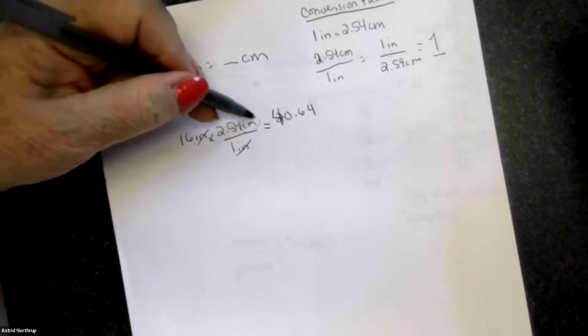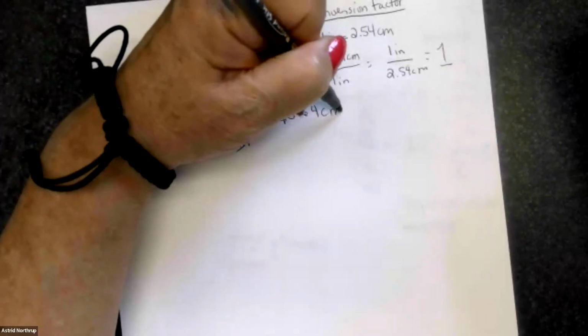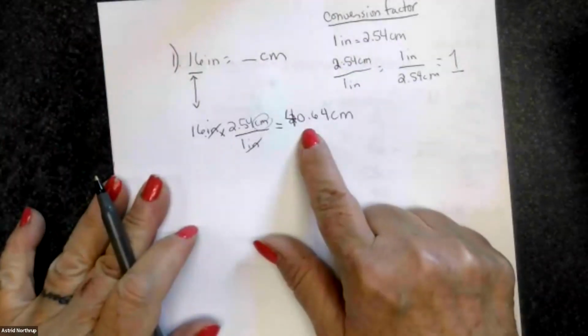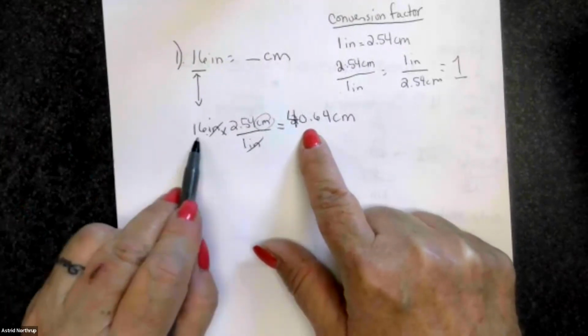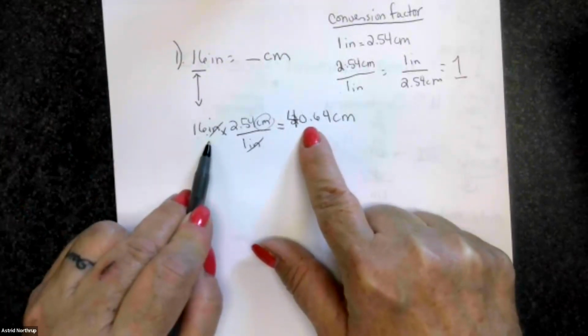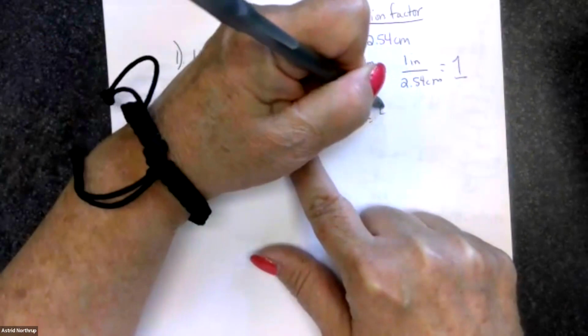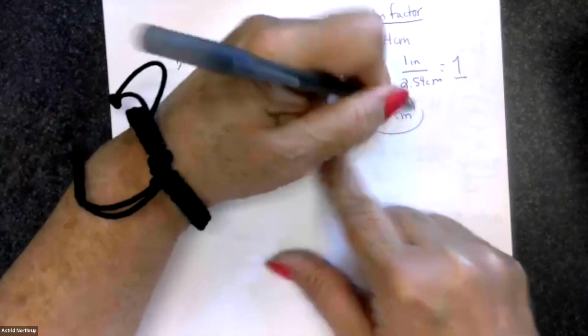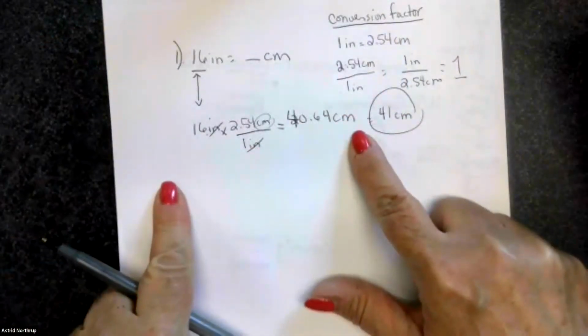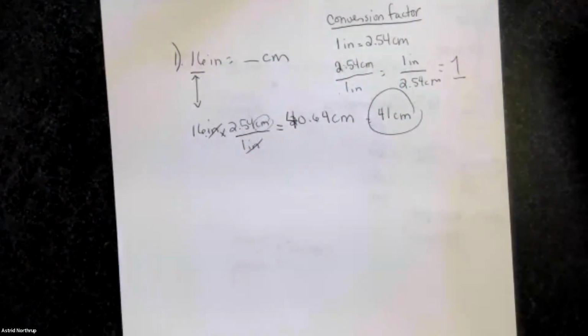So 40.64, and I'm left with centimeters. And so this is numerically the answer. However, I only get 2 significant digits, so I need to report this as 41 centimeters. And that would be the answer. So this is the process for how you would do that unit conversion.